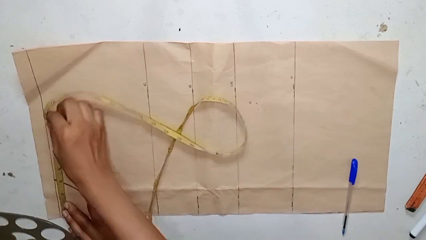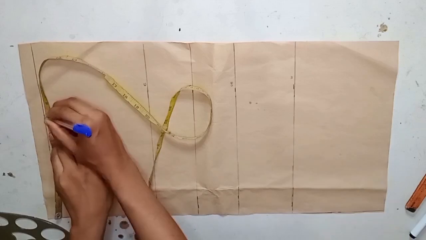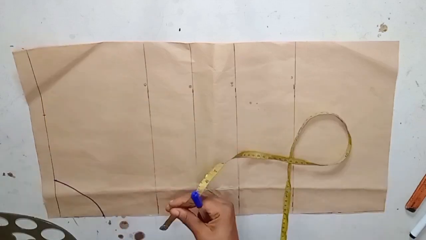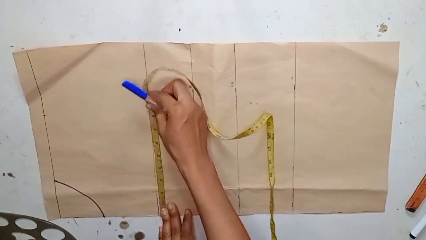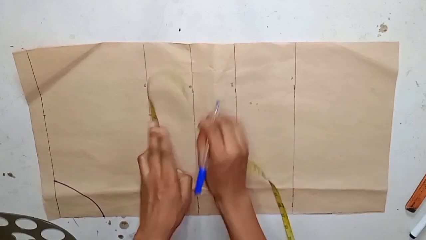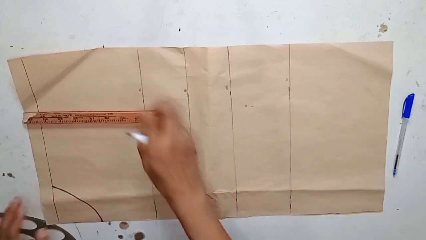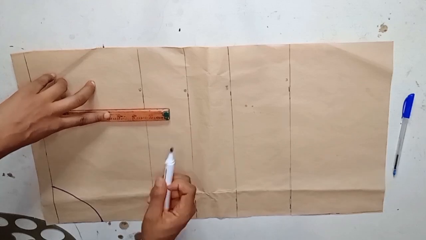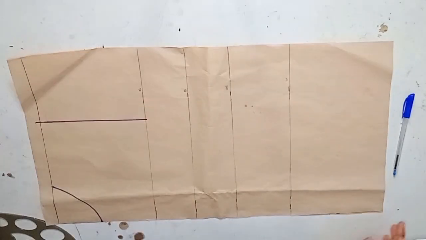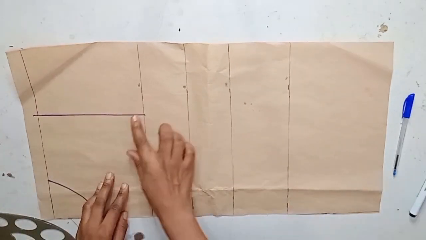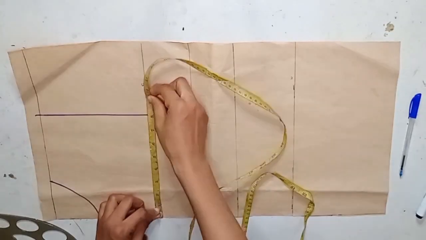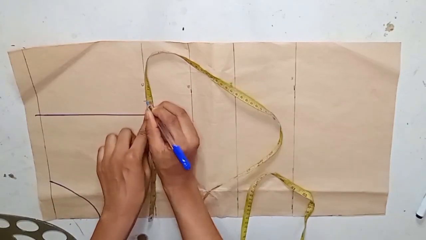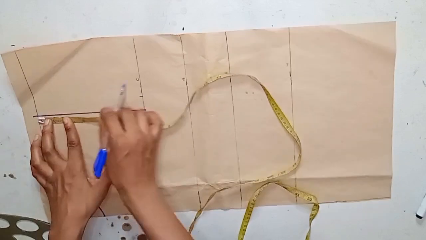After marking it, I went ahead to mark half of my shoulder measurement. The same half of shoulder measurement I marked on my chest line, and then I connected these 2 points together. This will guide me to draw the armhole line. On the chest line, I went ahead to mark quarter of my bust measurement.